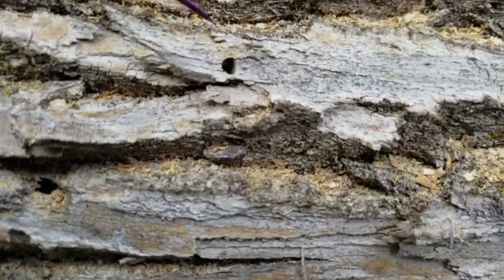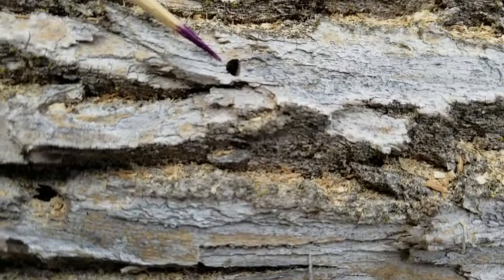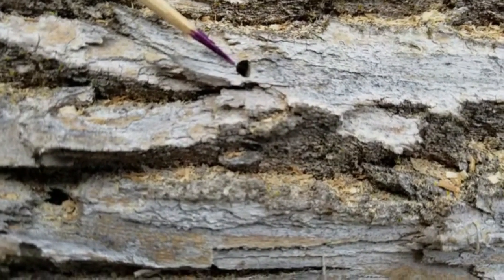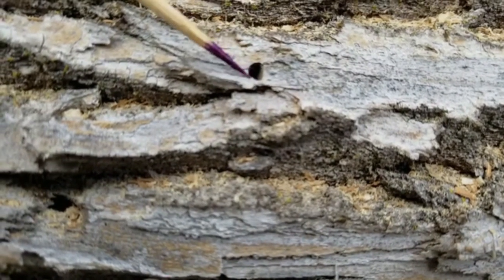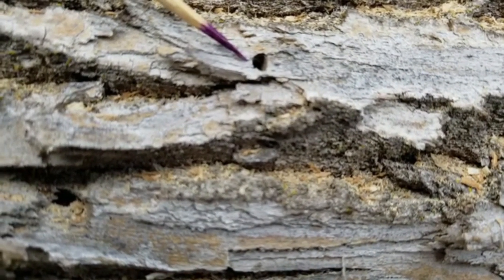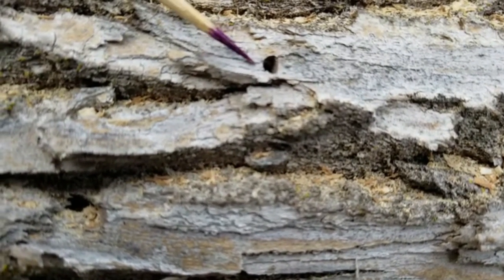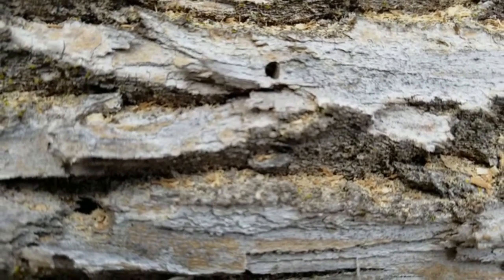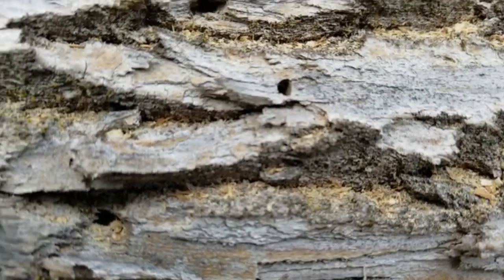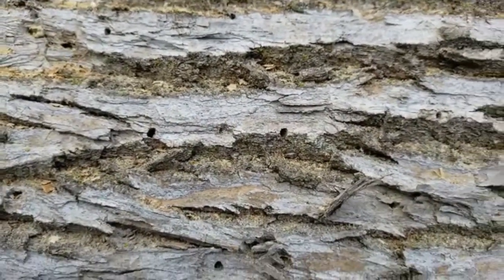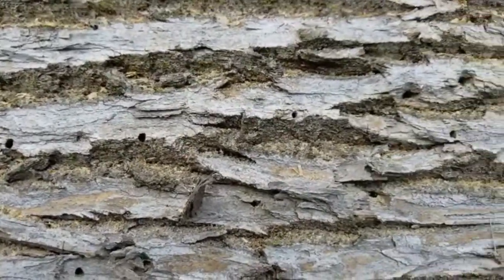And this can happen early on in the destruction of the tree. You can notice these D-shaped exit points where the adults are emerging from underneath the bark where they have pupated.